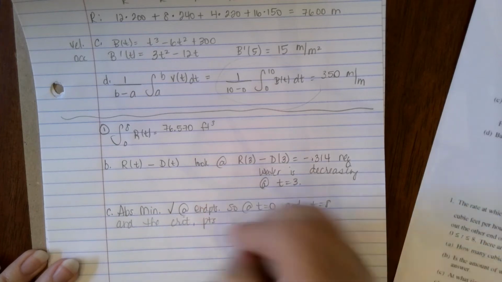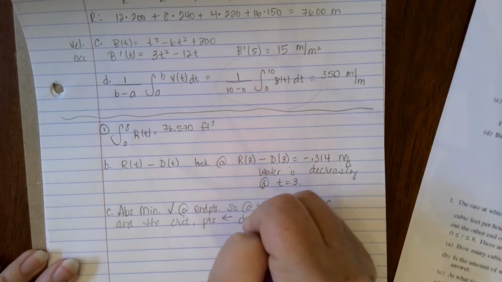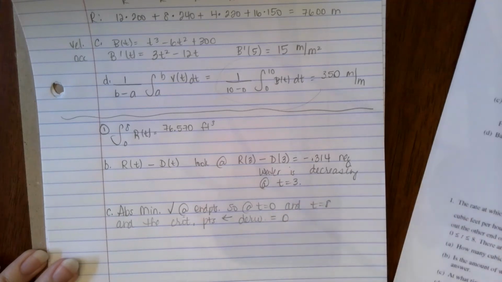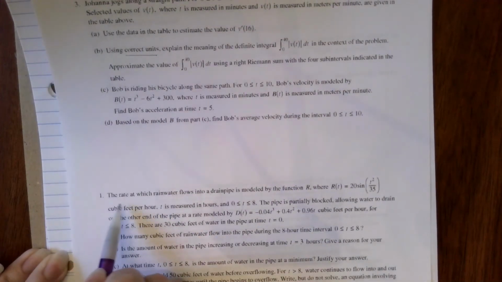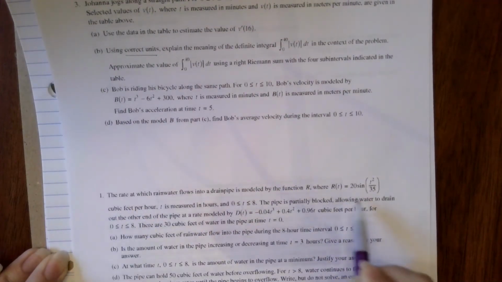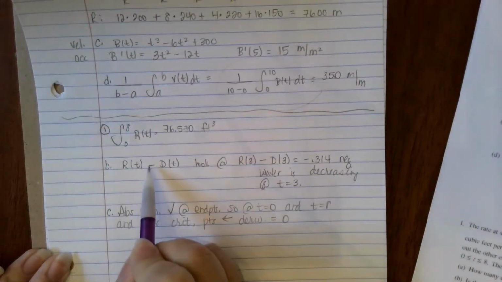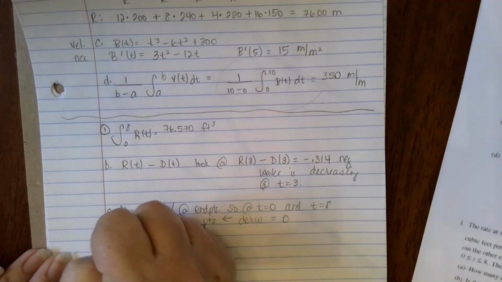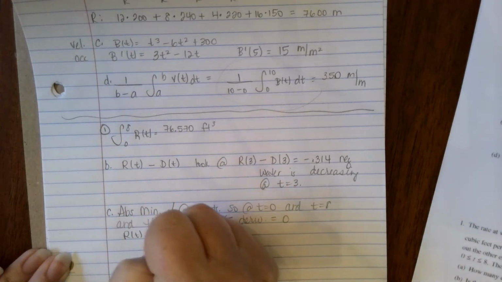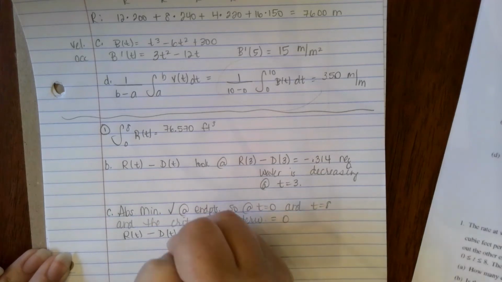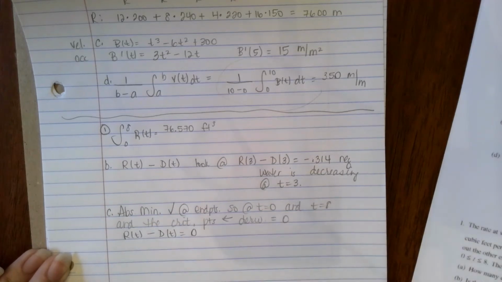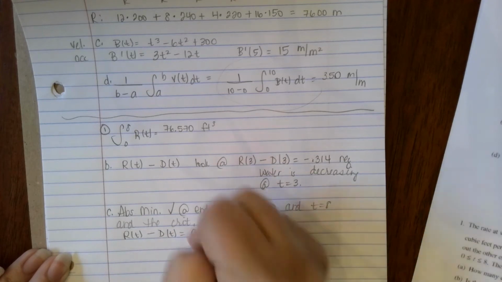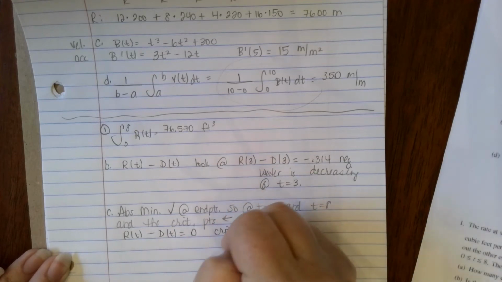Now, remember, how do I find the critical points? I set the derivative equal to 0, right? Now, they gave you the rate, which means they gave you the derivative. So you're looking pretty much at what we looked at up here at B. You want to find when the rate in minus the rate out, so in versus out, is equal to 0, because that is where you find your critical points.